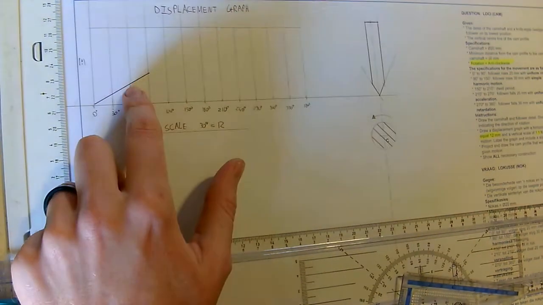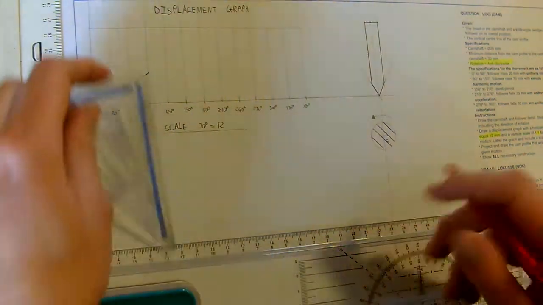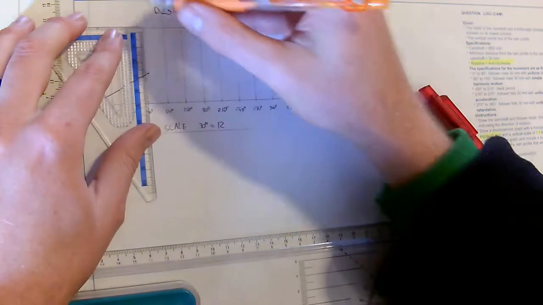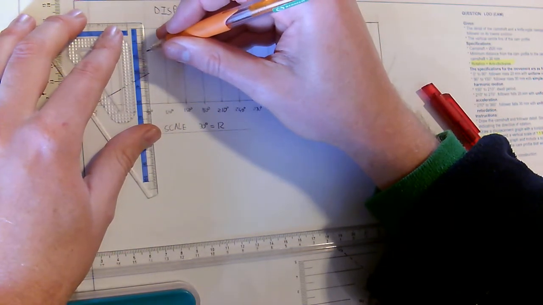Then from 90 to 150, simple harmonic motion. So that's 30, so that means it's 15 is half.